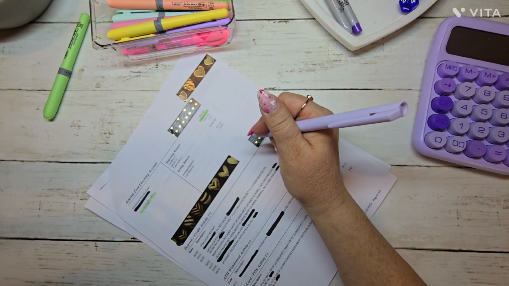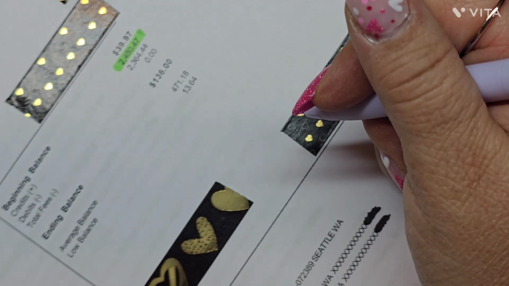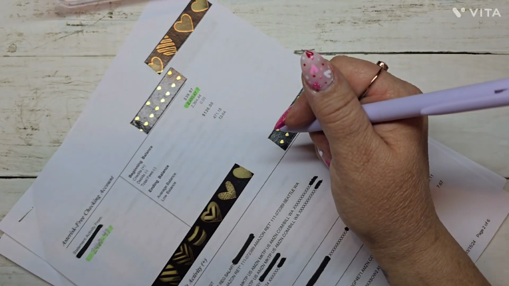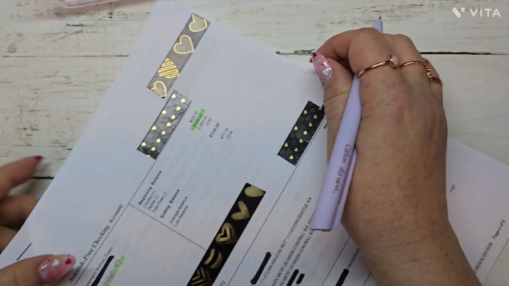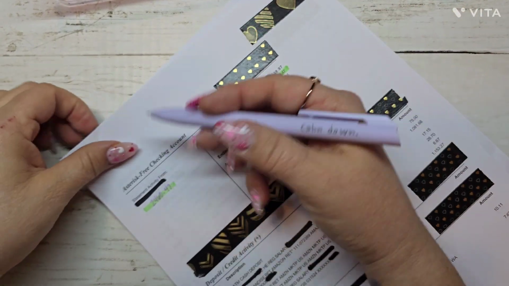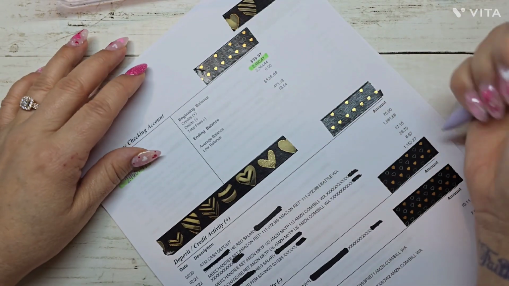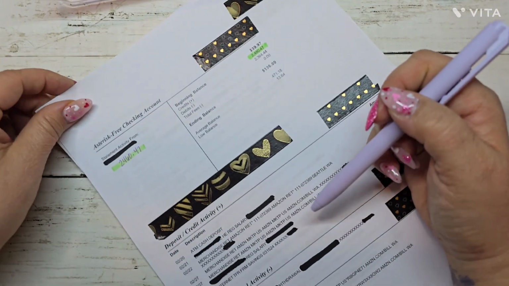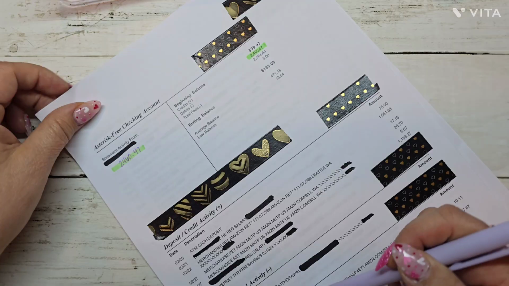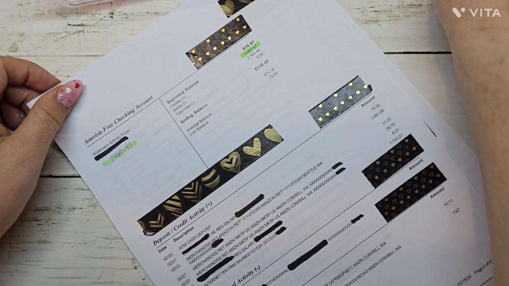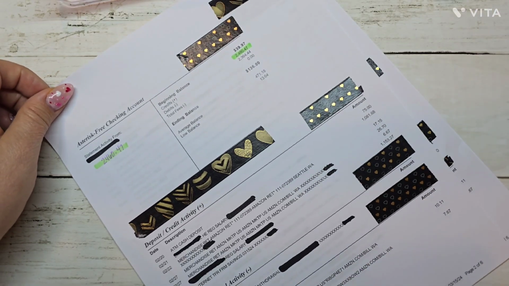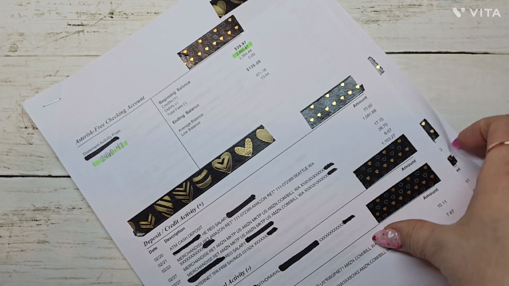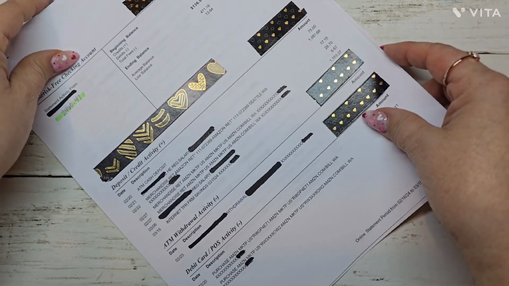Let me zoom this in a little bit here. Oh, maybe that's too far. Let's try that. Okay. So I wrote the total in my green box. Now we're going to start going through our activity. Okay. So it looks like, let me move this up a little bit here so I can show you.